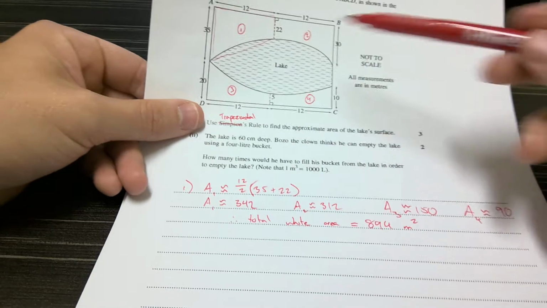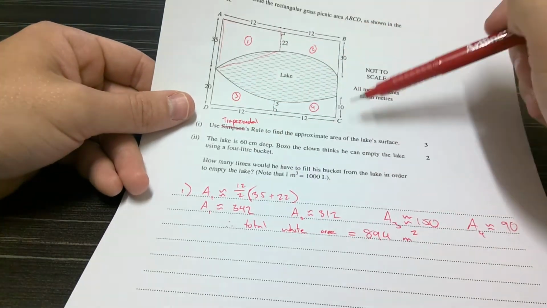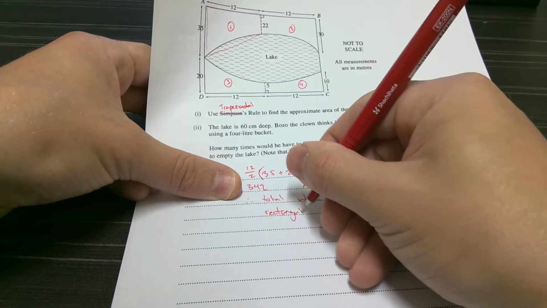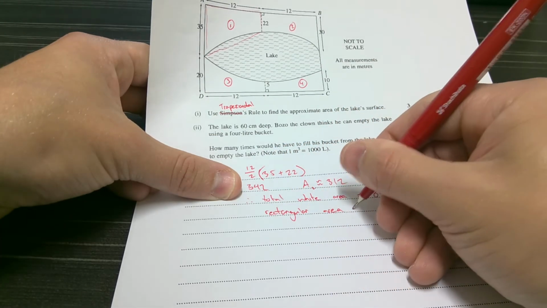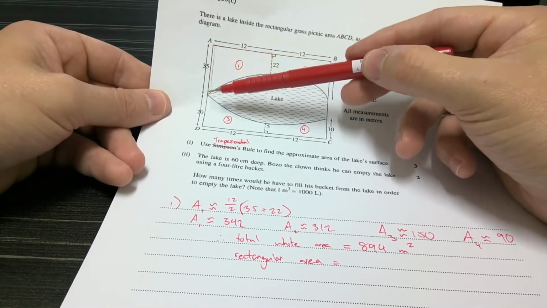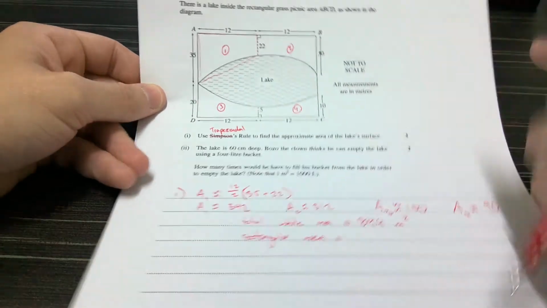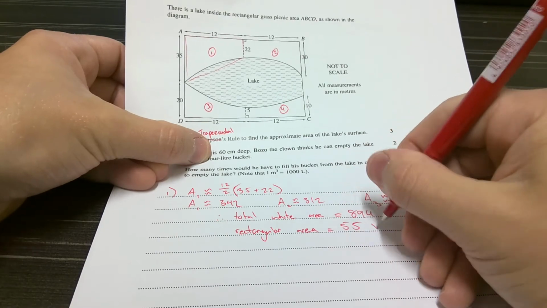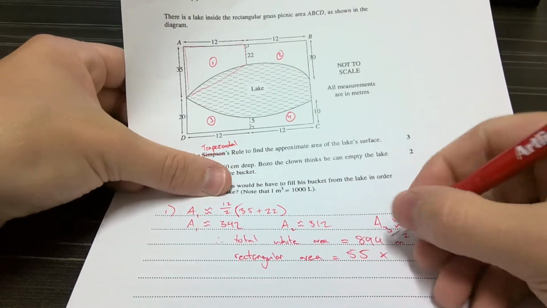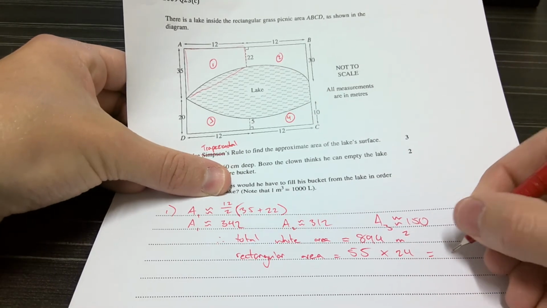Now what I need to do is find the area of this whole rectangular bit. So the rectangular area. The height of this rectangle, as you can see on this side, is 35 plus 20, so that's 55. And then the width of this rectangle is just 12 plus 12, so 24, which gives me 1,320 meters squared.